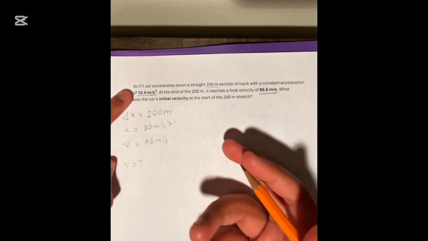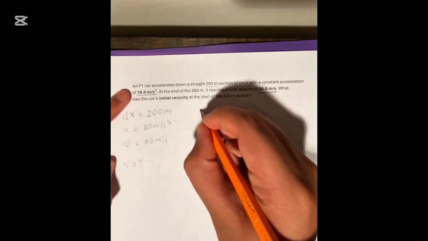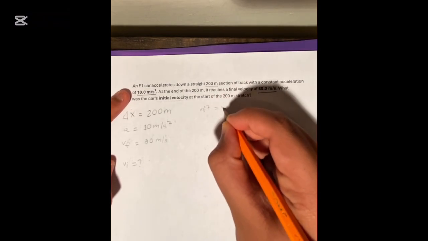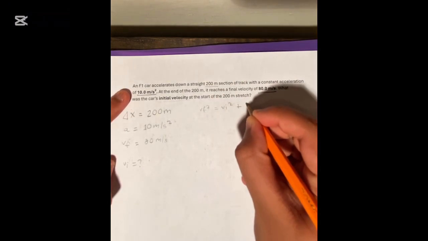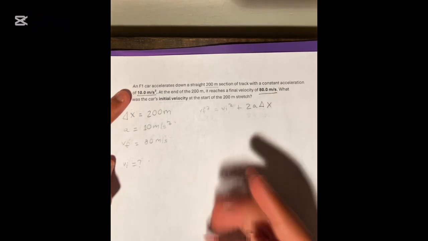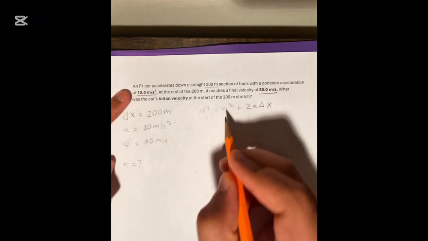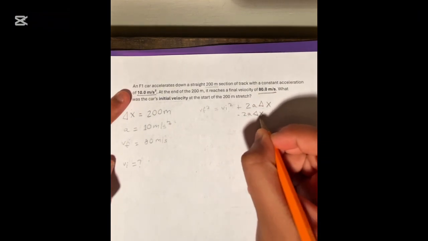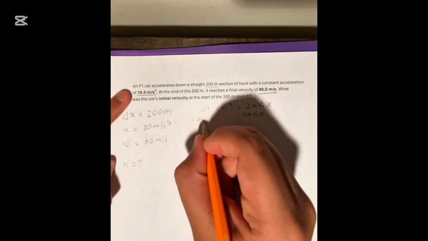Now for E, which is equation, we're going to use the equation Vf squared equals Vi squared plus 2a delta x. So this is our equation. To get the Vi on its side, we need to subtract 2a delta x on both sides.